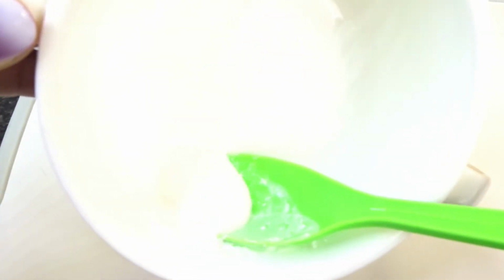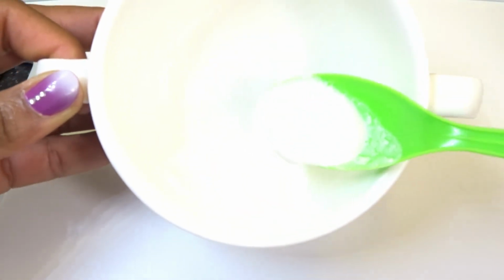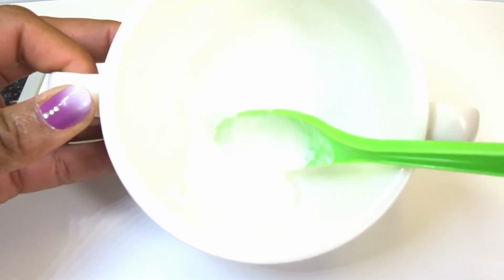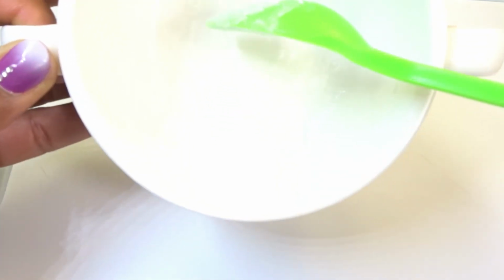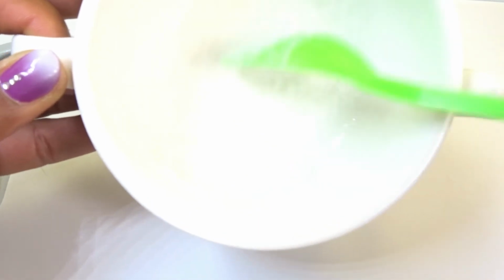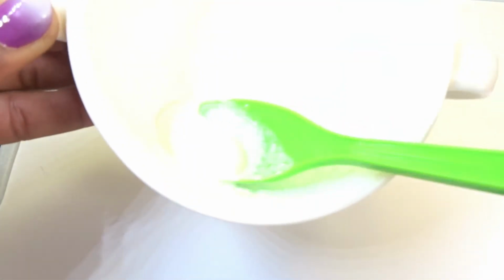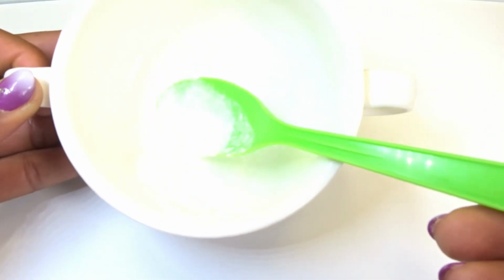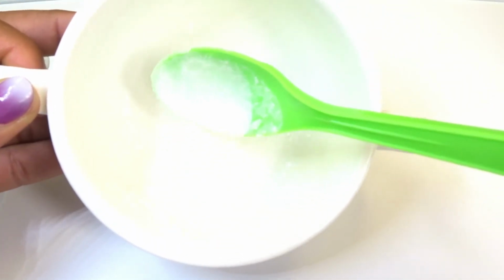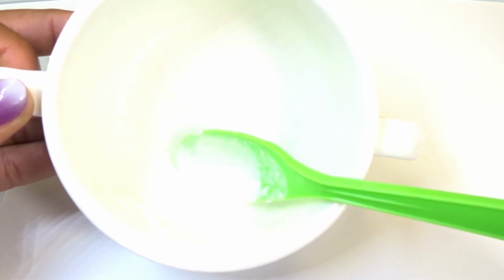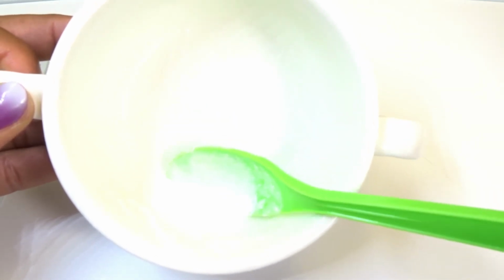So it's going to look like this when you mix your aloe vera with it, and this can last for 1 week in your fridge. Make sure you store it in the fridge, and you wash your face with ordinary water before applying this.